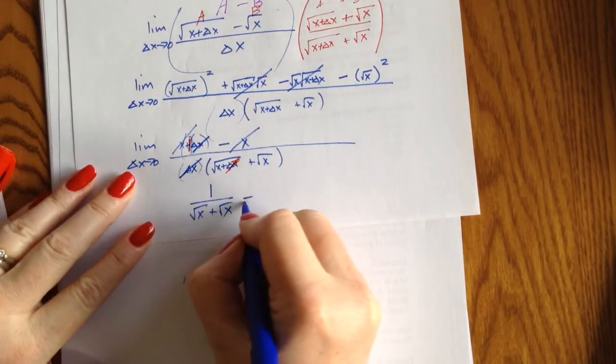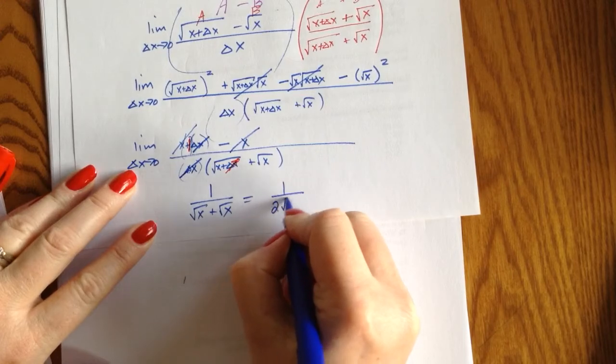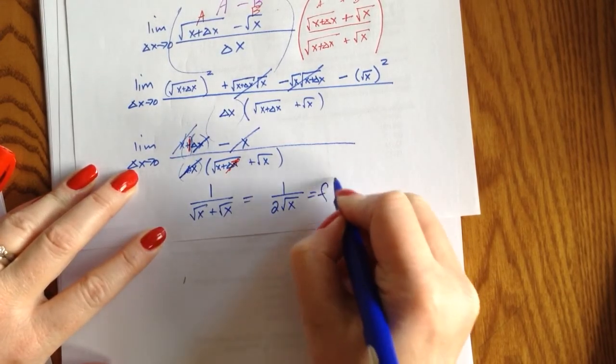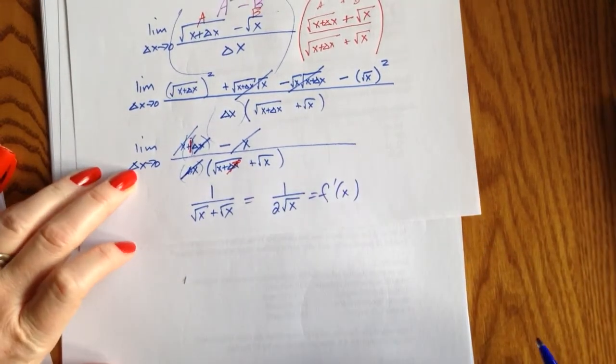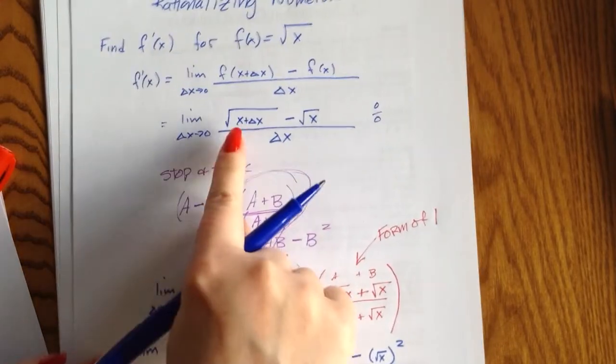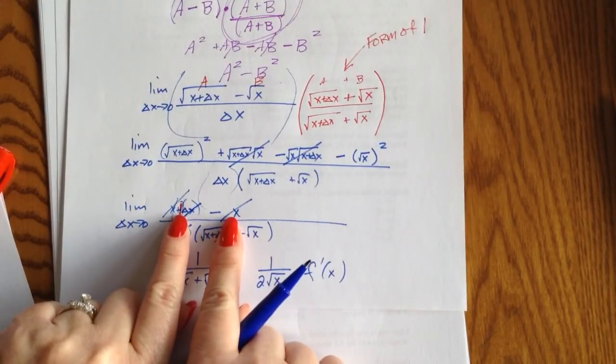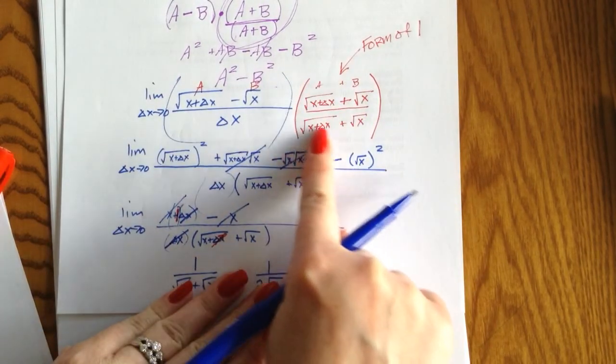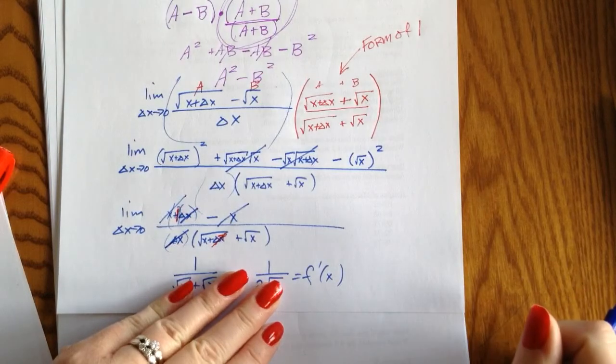All right. And this, ladies and gentlemen, is our derivative. That is the technique of rationalizing a numerator. We go from radicals in the top to not having radicals in the top. How? By multiplying by a very helpful form of 1. Enjoy that now.